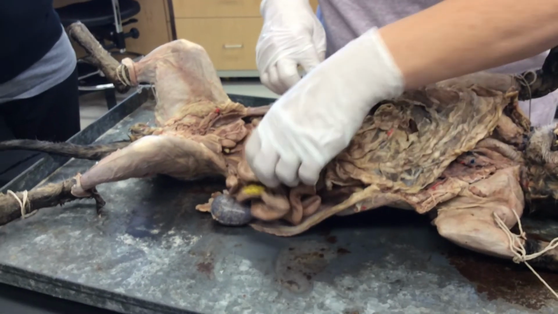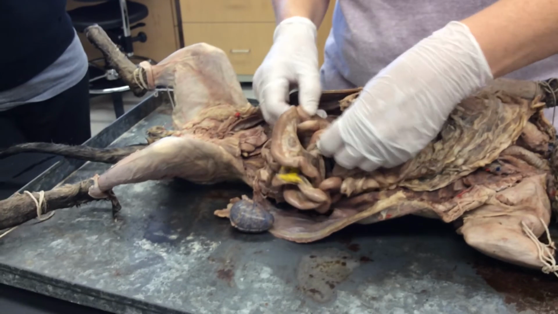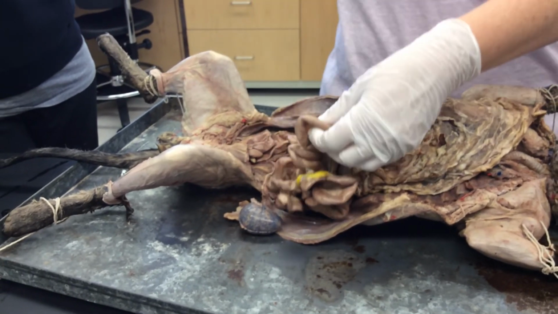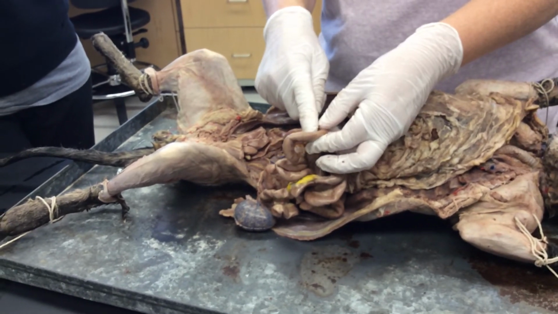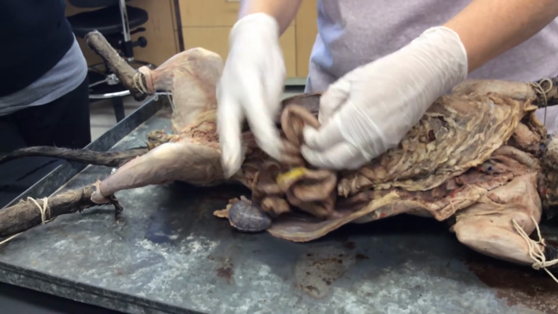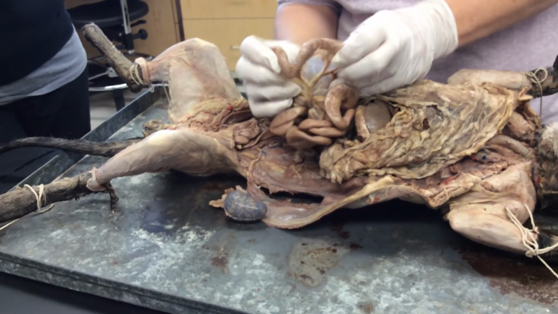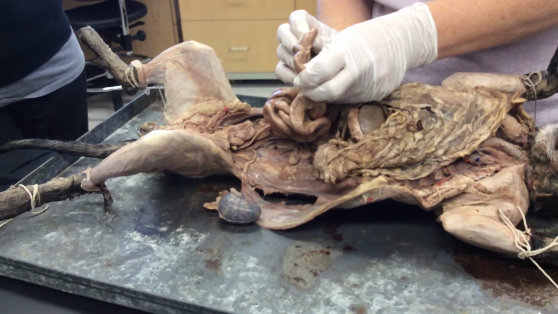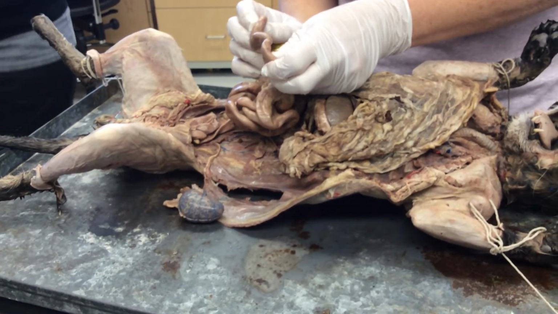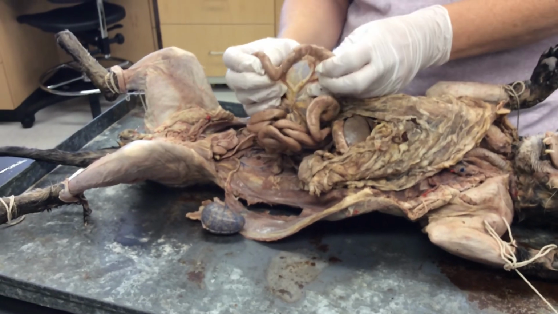Now, small intestines. This is all small intestines. And small intestines are long, but they're narrow. They're small in diameter. This that holds the small intestines together, that's the lesser omentum. Is that on your list? It is not. Okay, well anyhow, that's the lesser omentum.